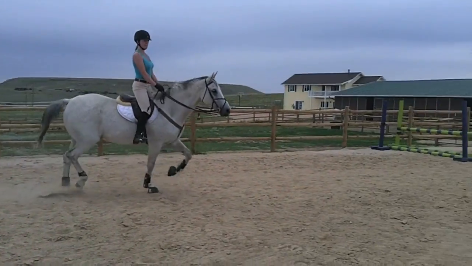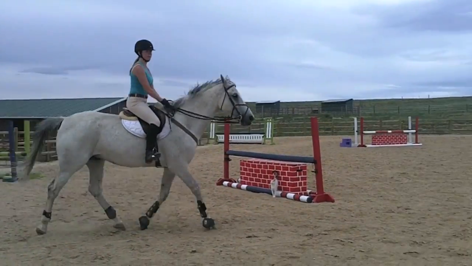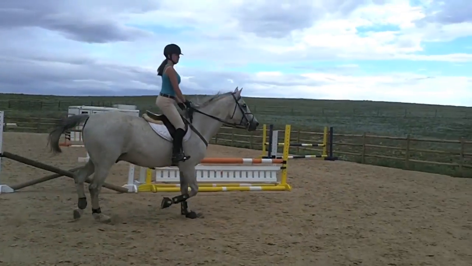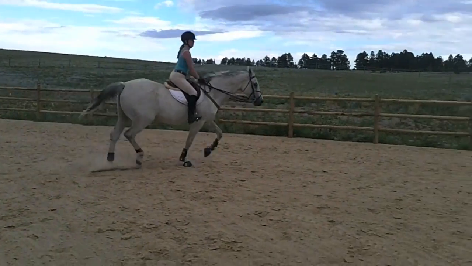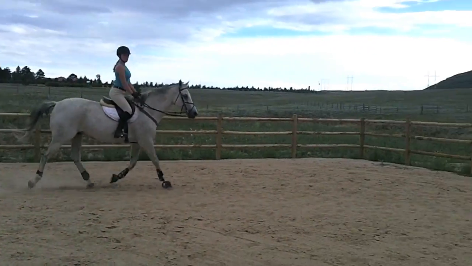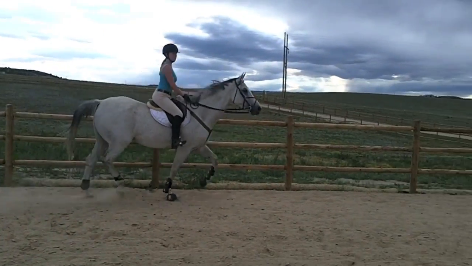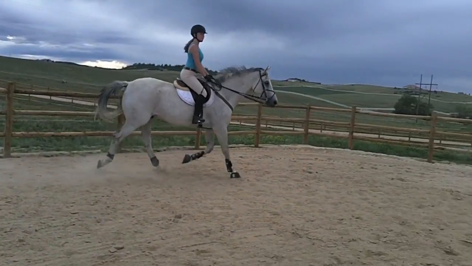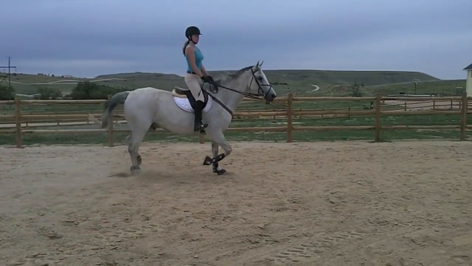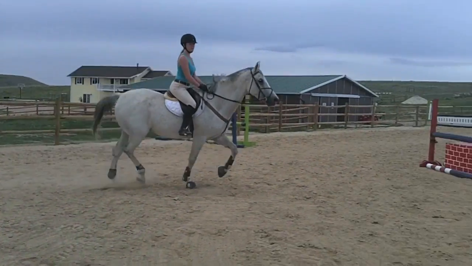So let's say she's on the wrong diagonal. Let's go on the wrong diagonal. So now this is what we would call the wrong diagonal. And these diagonals are important if you're going to go to a horse show. Because if you're in a flat class or any place else and you're on the wrong diagonal, it'll be counted against you on the judge's card. Okay, so that's really all that matters as far as the diagonal.